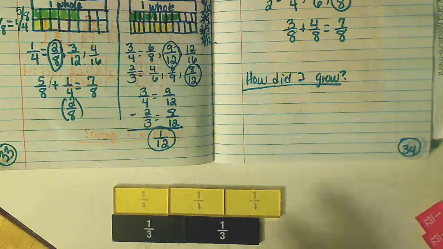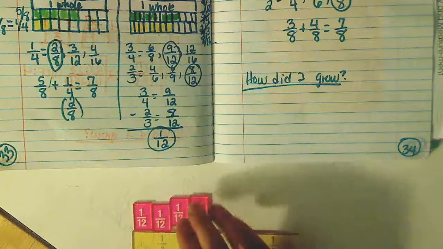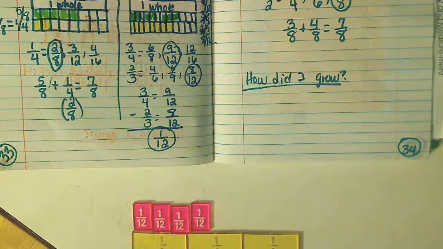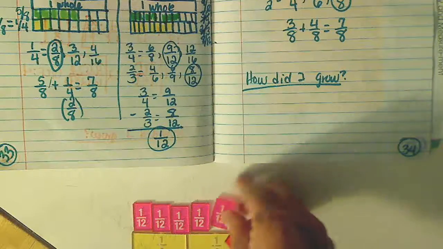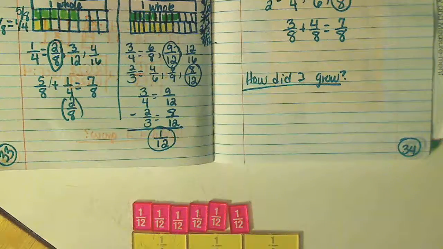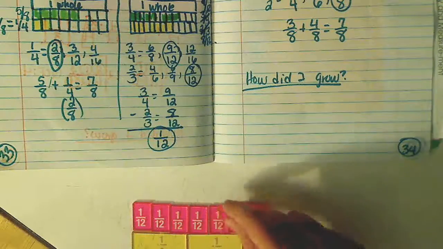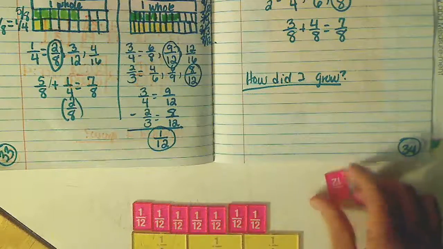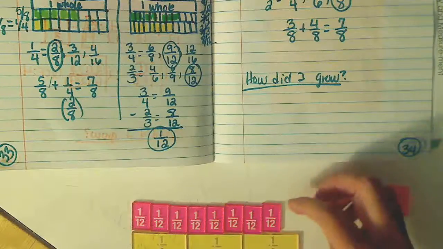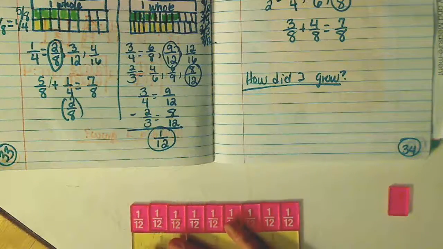So I could replace my 3/4 with 9/12. Oops, sorry.